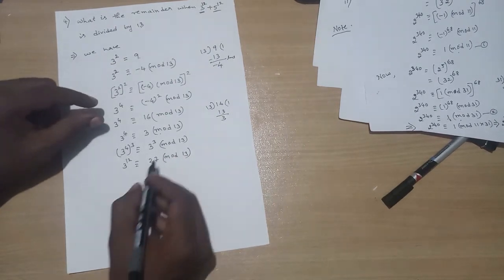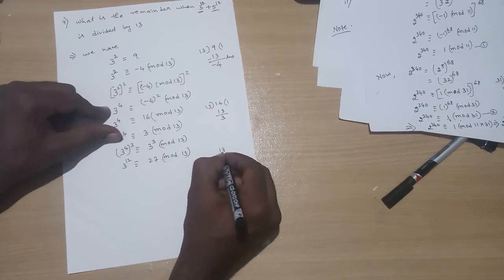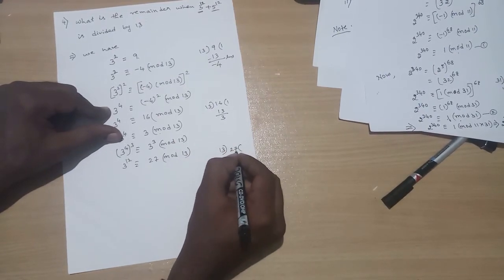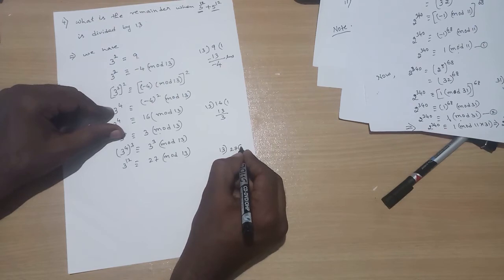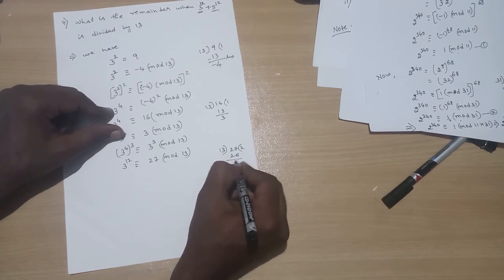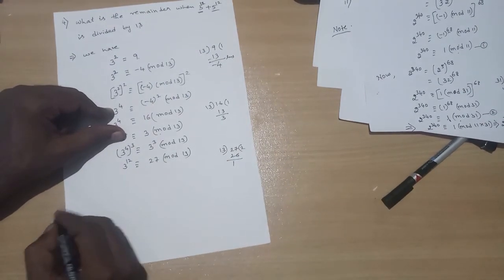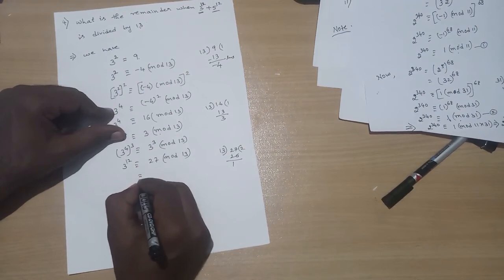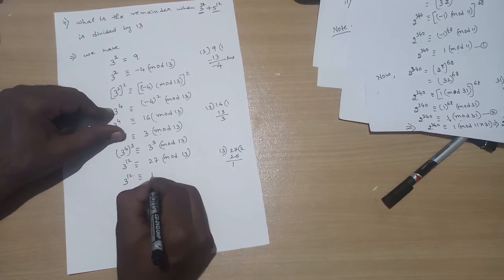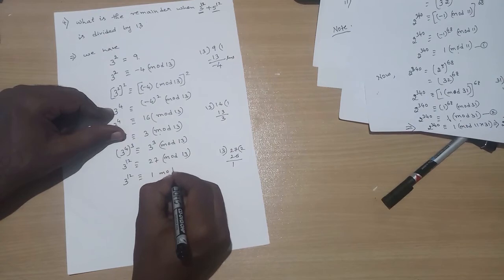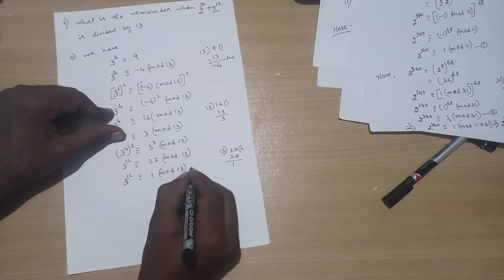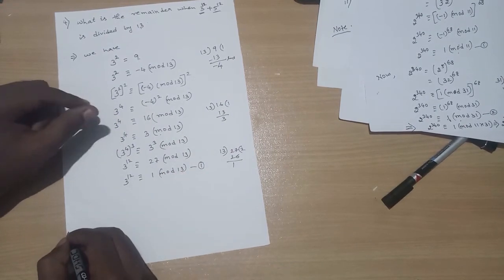So here 13. So if you divide here, what you get? 27 divided by 13 means 13 2s are 26. What is the remainder? Remainder is 1. So 3 to the power of 12 is 1 mod 13. Call this equation 1.